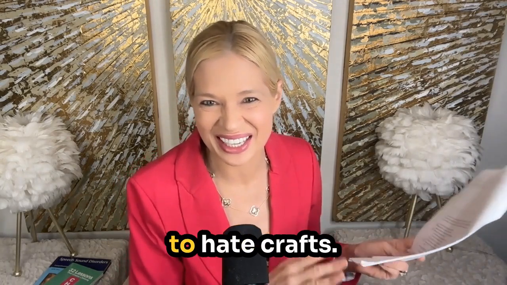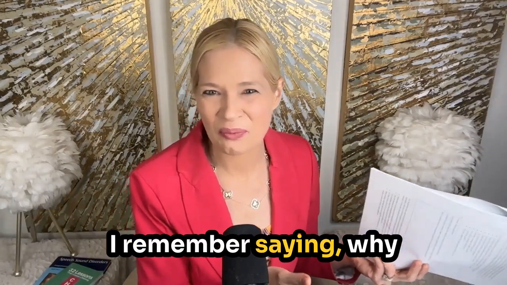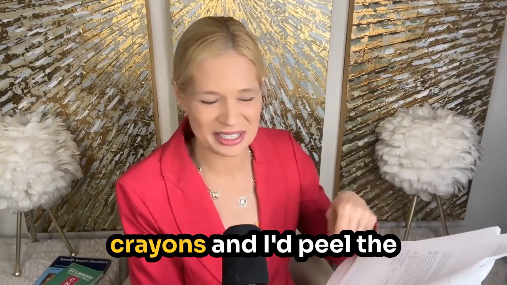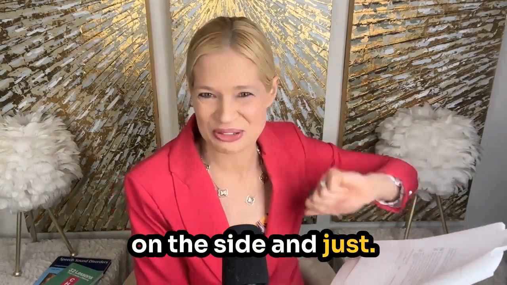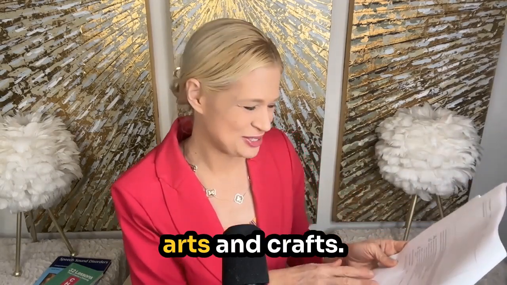You can tell I used to hate crafts when I was a kid. Oh, it's so fussy. I remember saying, why do we have scissors when we could just rip the paper? It'd be so much faster. Then I would take the crayons and I'd peel the paper off and put them on the side and just do it that way. A little bit about my history. I wasn't a fan of arts and crafts.